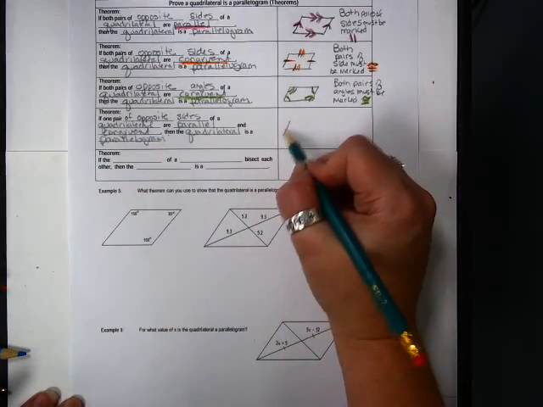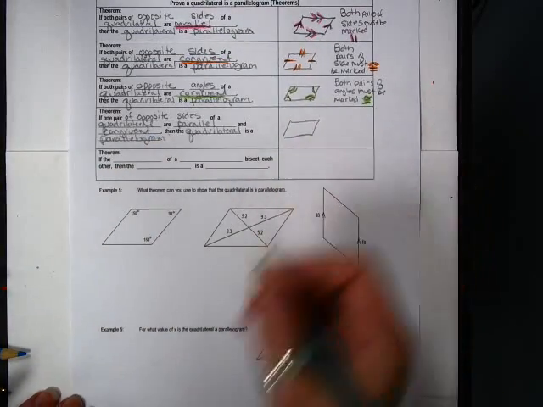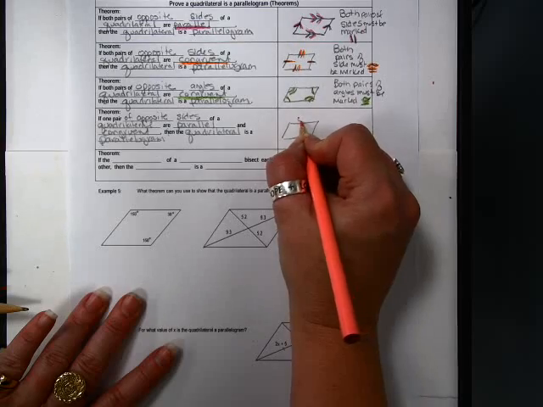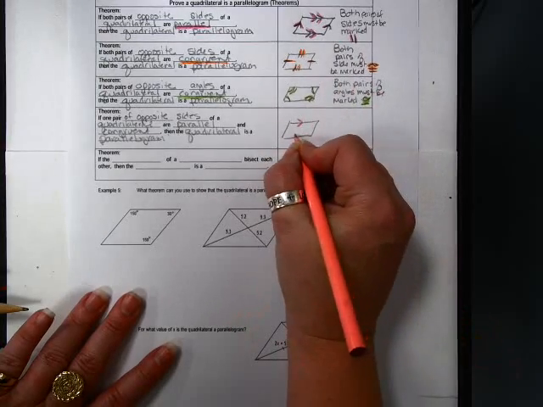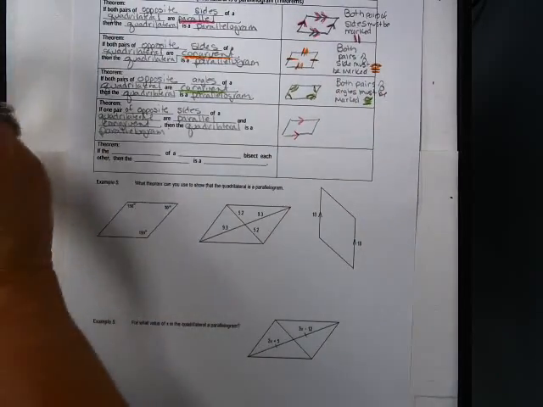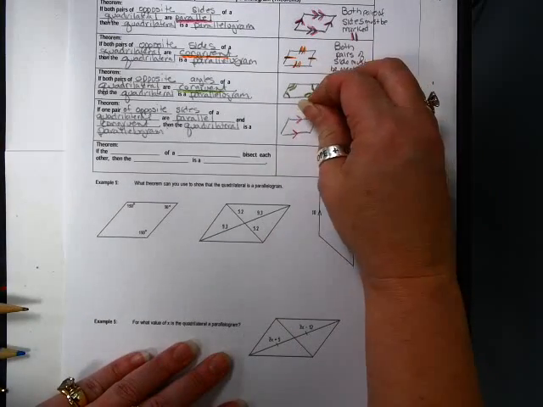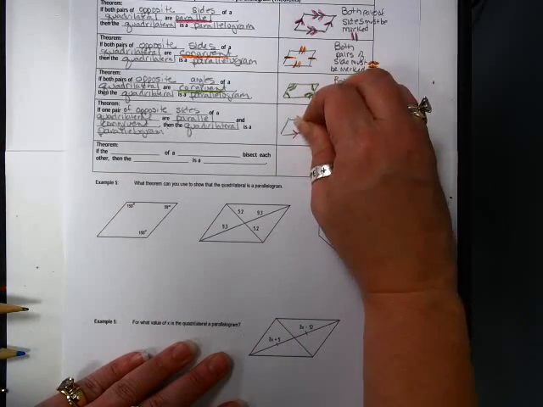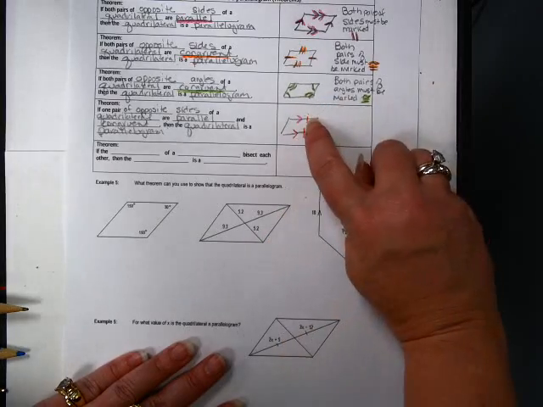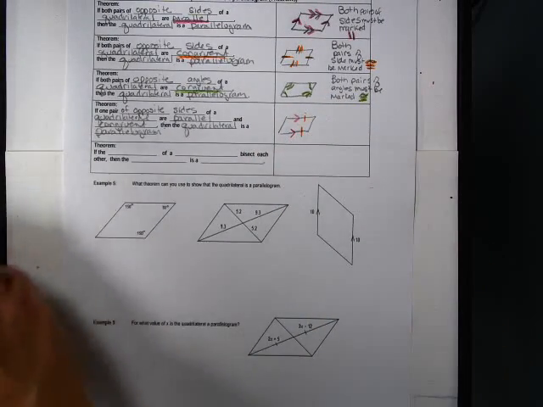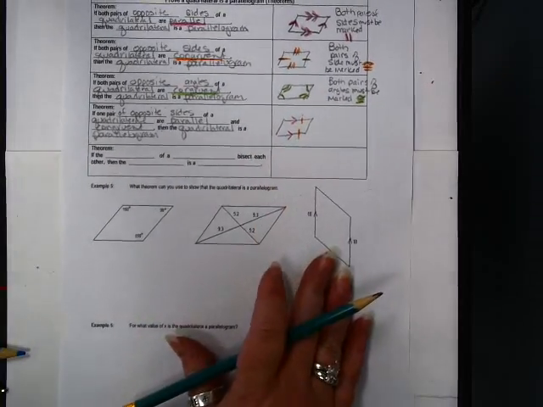Okay, so if you have this random shape, a random quadrilateral, and you see that it is marked with this symbol here, and it also has this symbol here, showing that those sides are parallel and they are congruent, then you know that that shape is a parallelogram.